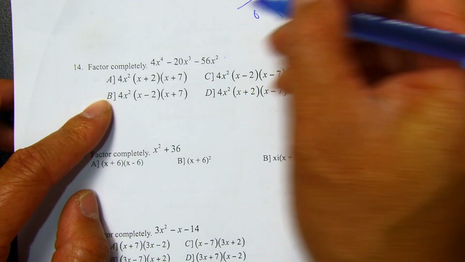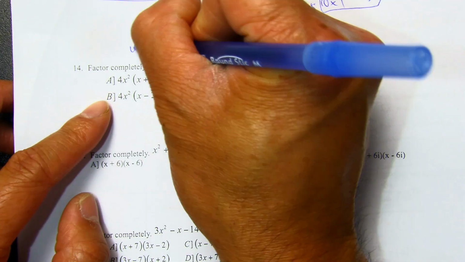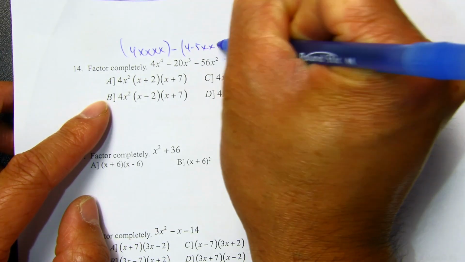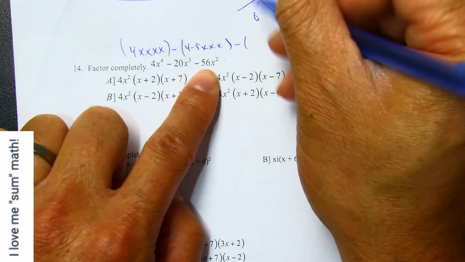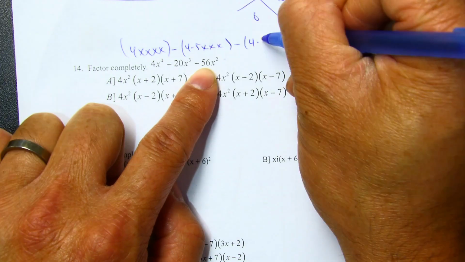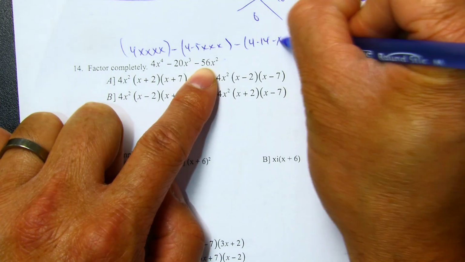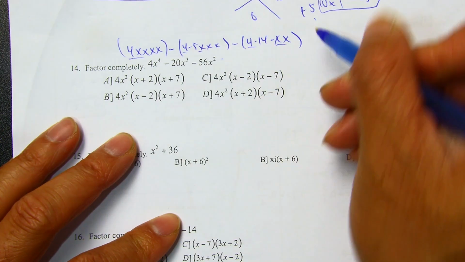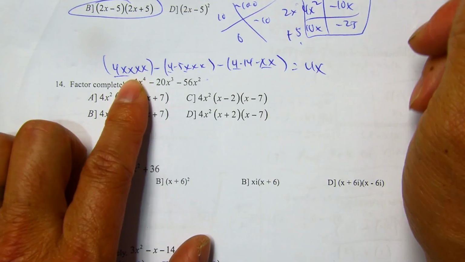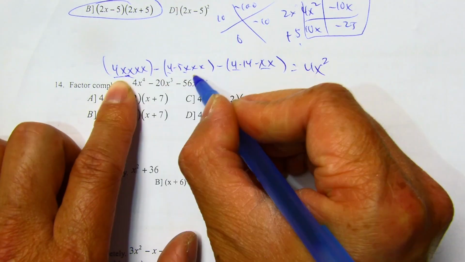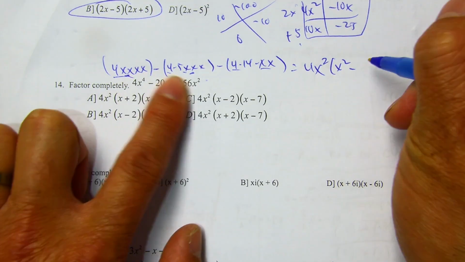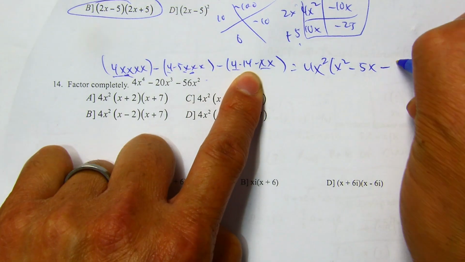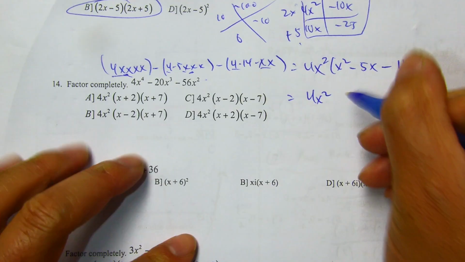Okay, 14, you should recognize a greatest common factor there. Break them up into monomials. See what they have in common here. I'm breaking them up. Okay, so I have a 4x in common there. And then I'm going to be left with x squared minus 5x plus or minus 14. And then we factor those.